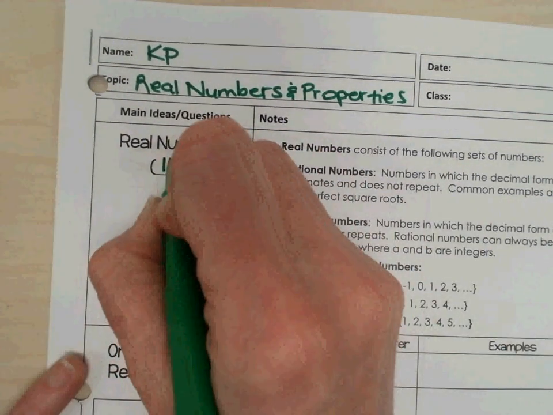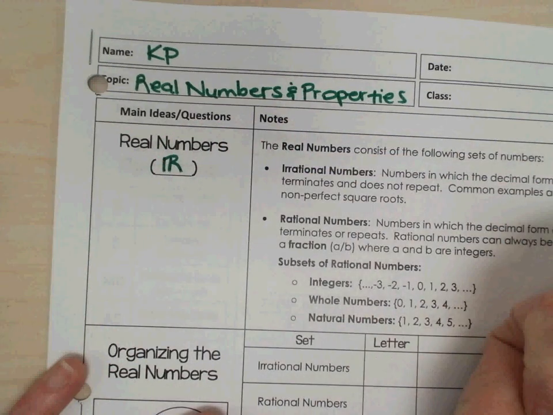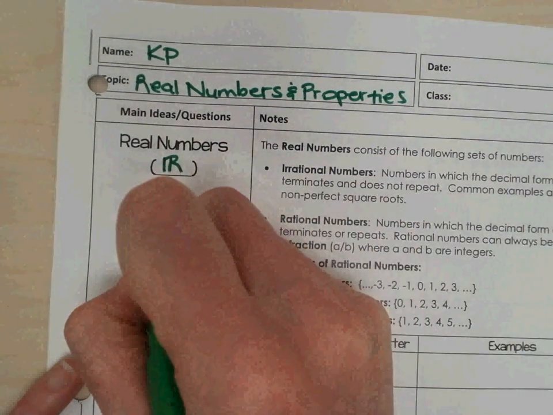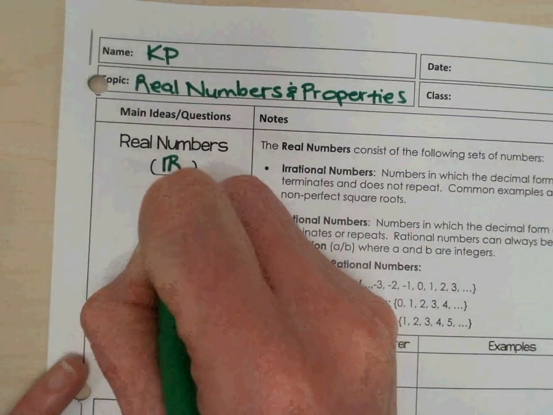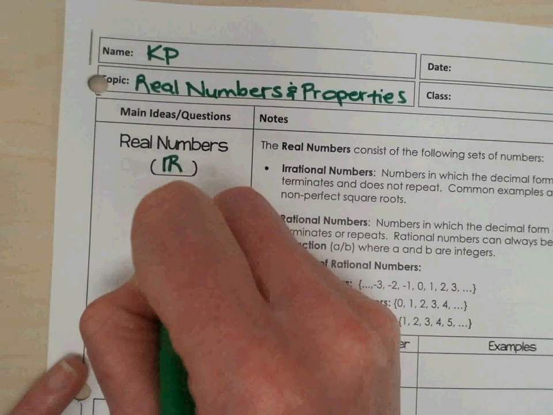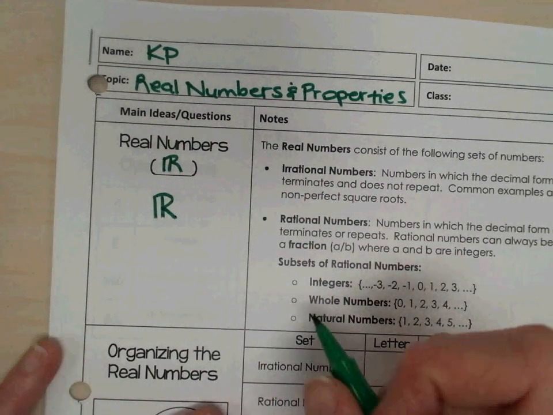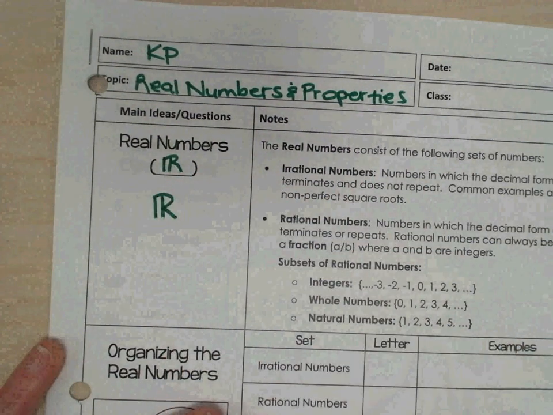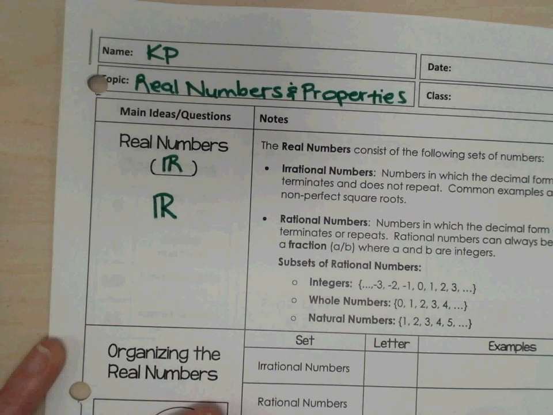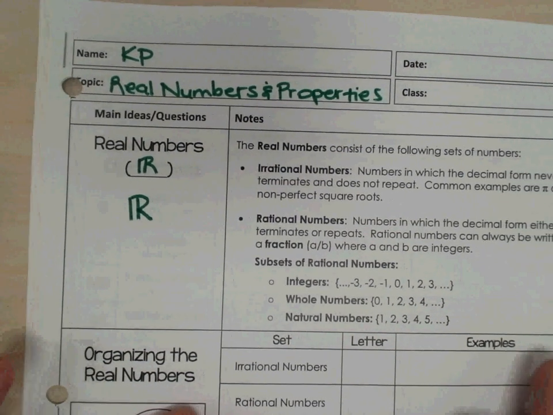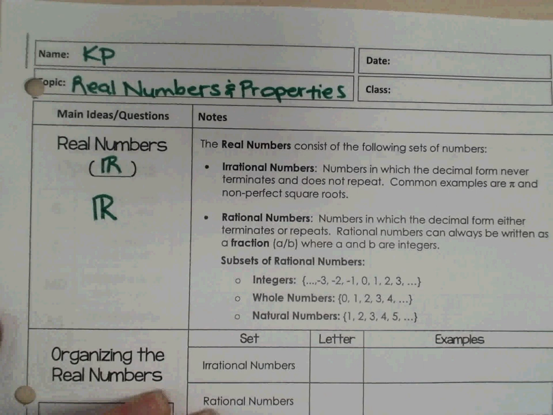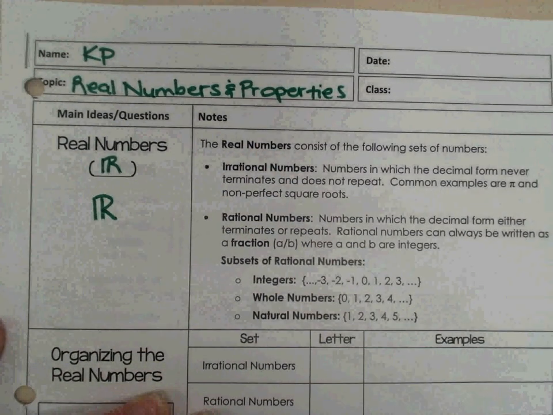The symbol for that is the capital letter R with an extra vertical line. I usually just draw two vertical lines, and then I make my R, and I don't cross it in the middle, just at the top. So that's the symbol for real numbers. It's nice and easy. I don't have to write out all of those letters, just a little symbol. Real numbers actually consist of several subcategories.